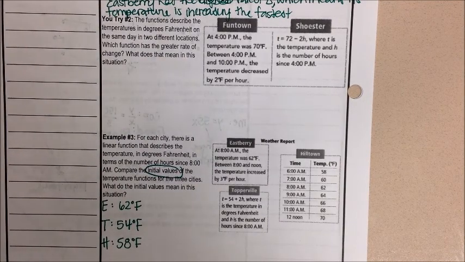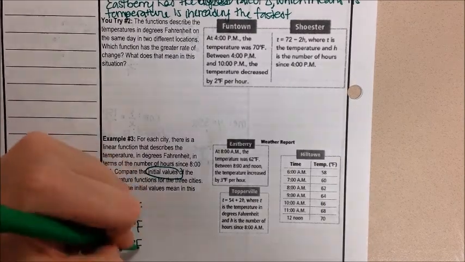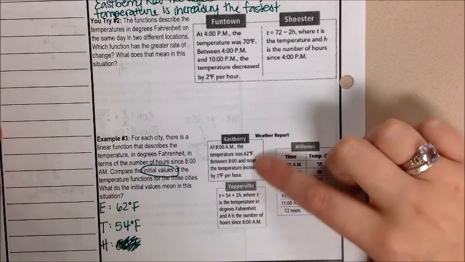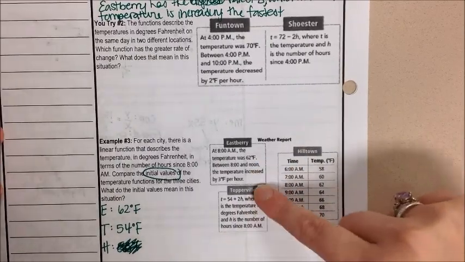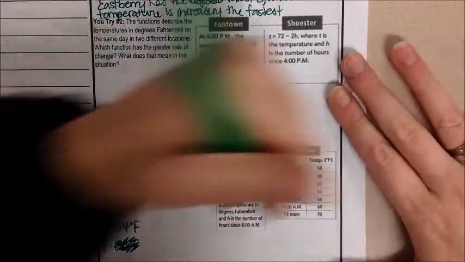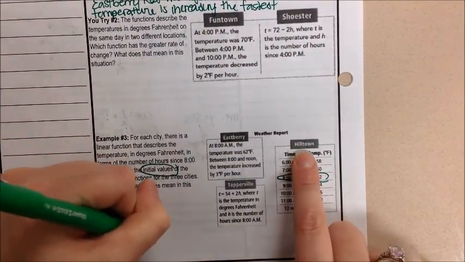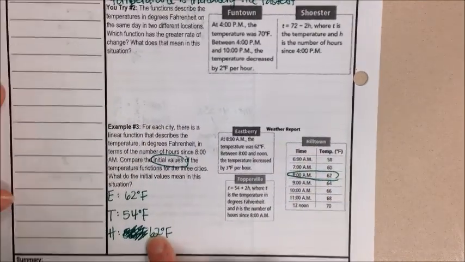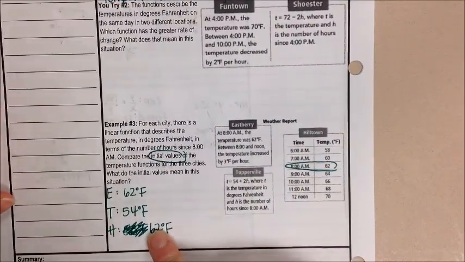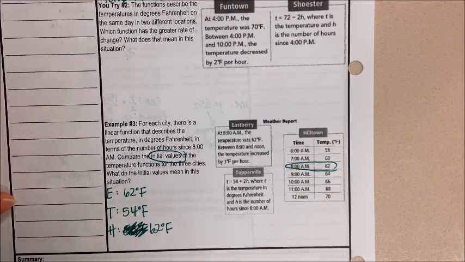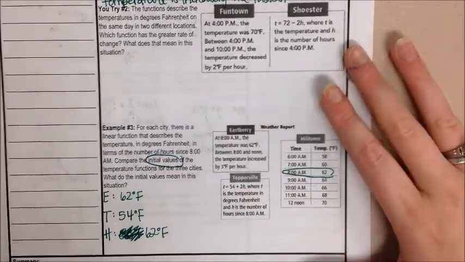And actually, I think we need to change this one, because these are all 8 a.m. So we actually need to start here for Hilltown, I'm sorry, because these are all since 8 a.m. So we're looking at 8 a.m. It wants us to compare the initial values.